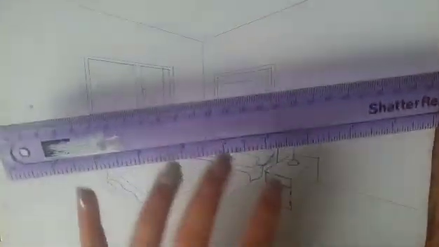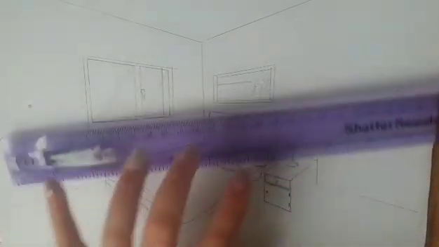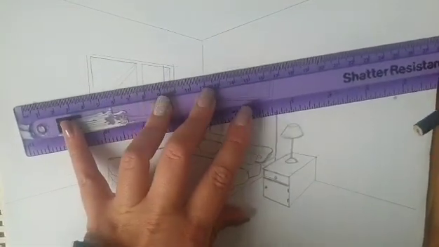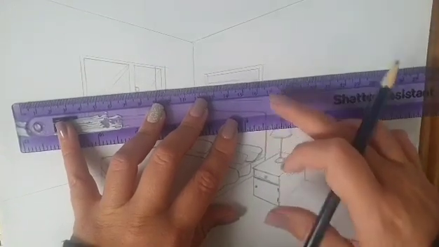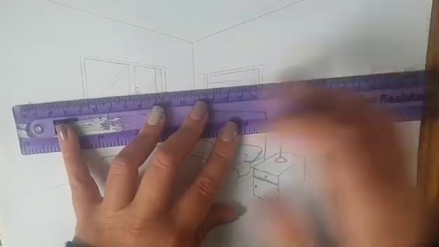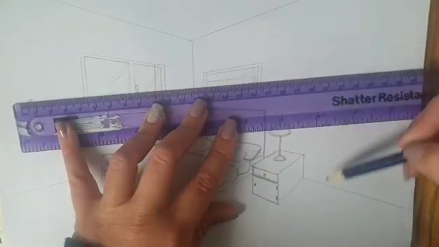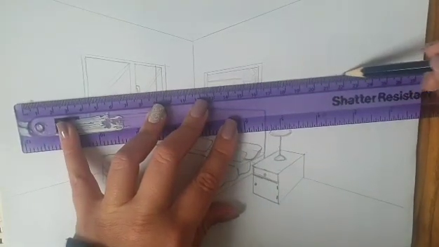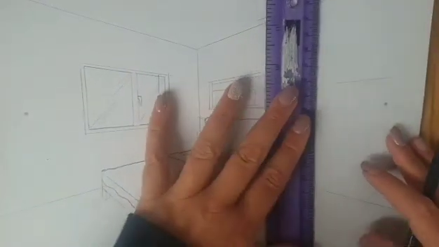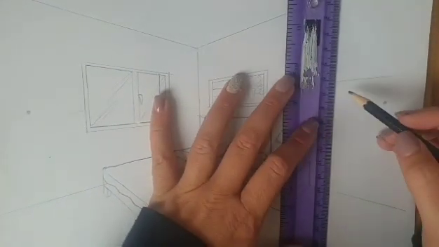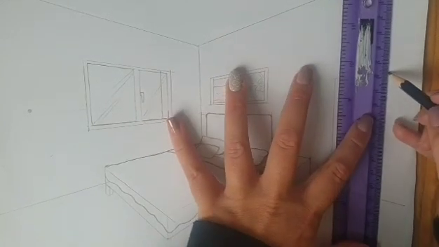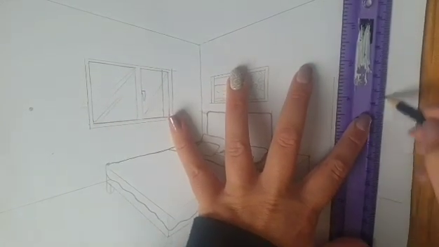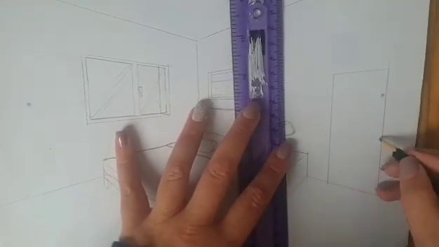Last thing I'm going to add is a door. So from this vanishing point, I'm going to go, door's going to be just above the height of the bed, so I need to make sure I'm lined up, and it's going to be about there, and then straight down. 1, 2. There.